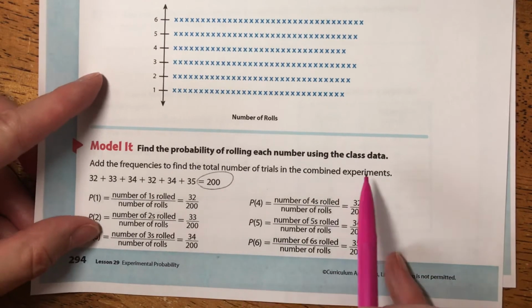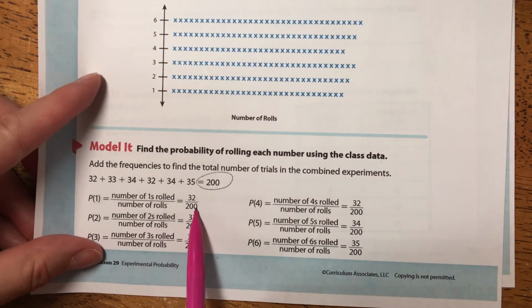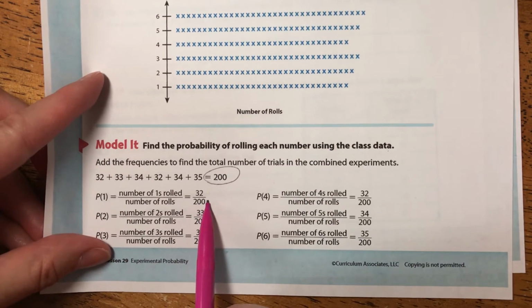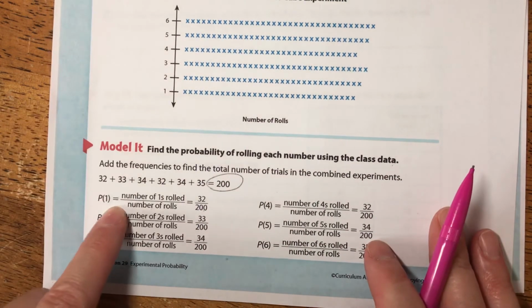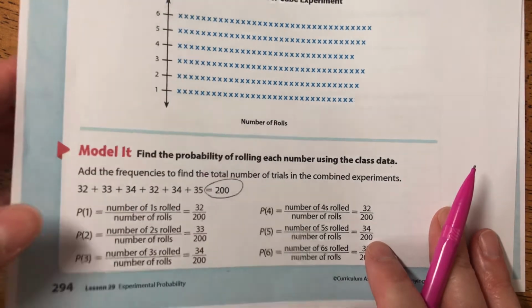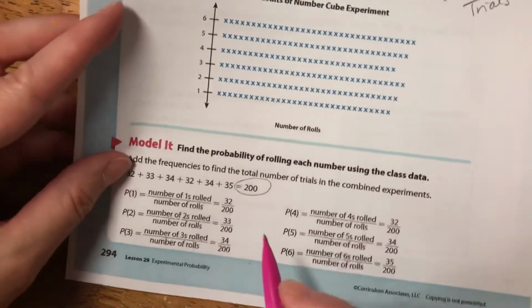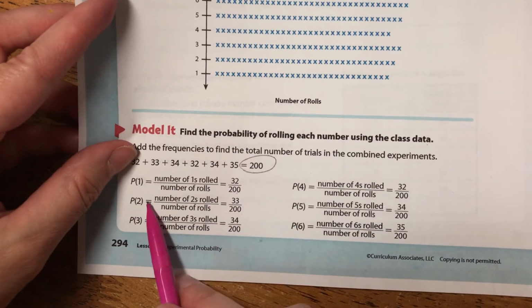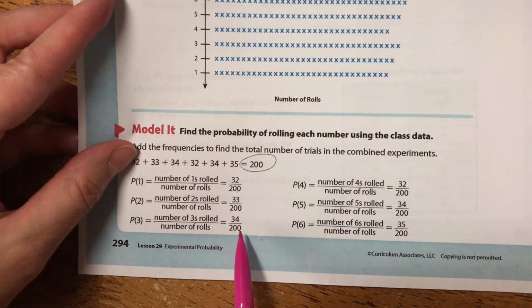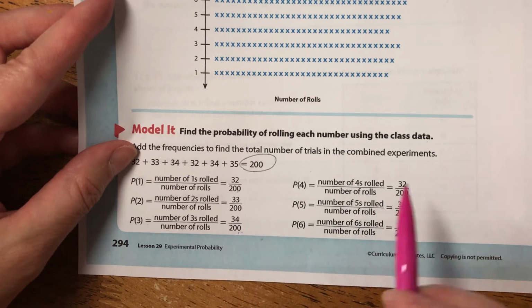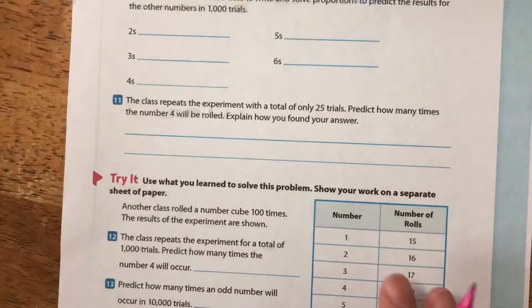Now we're going to find the probability, okay? Instead of our denominator being like a 10 or a 50, it's a 200, but I can still do this, right? So the number of rolling a 1, if you go back up and look, there were 32 out of 200. So 32 out of 200, rolling a 2 was 33 out of 200, rolling a 3, 34 out of 200, and so on, okay? Next page.